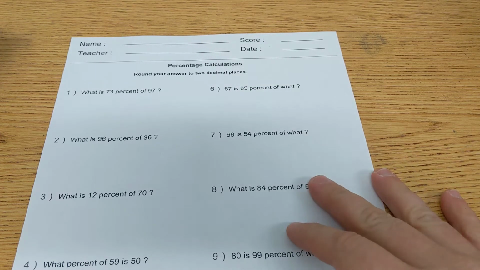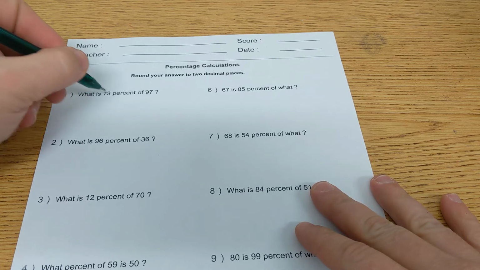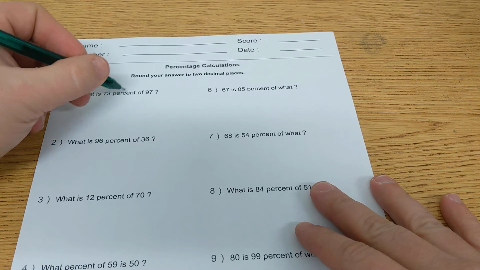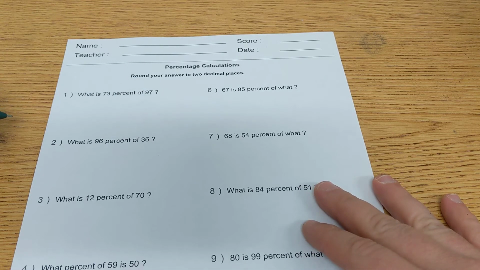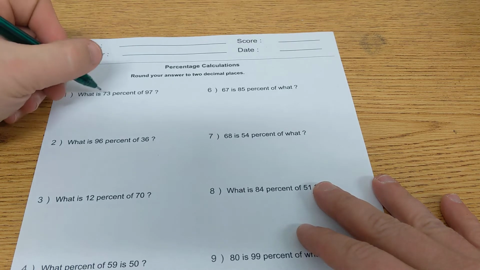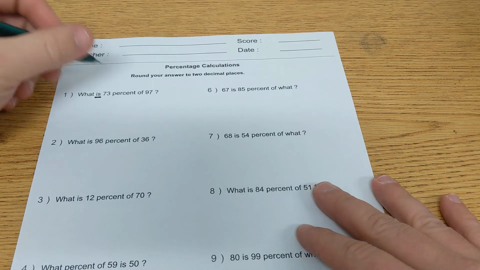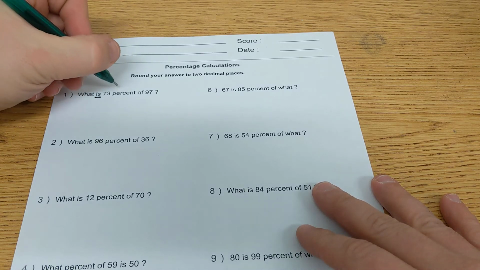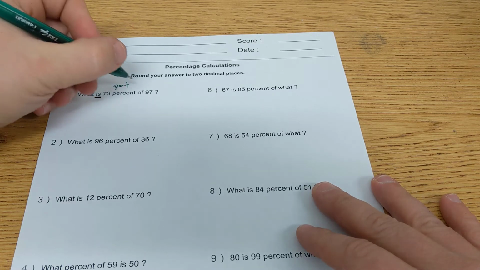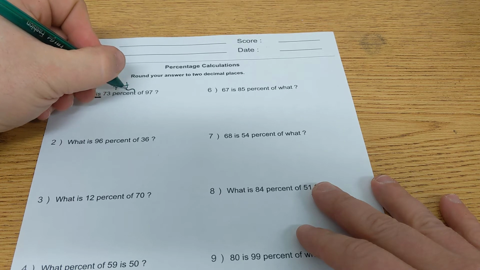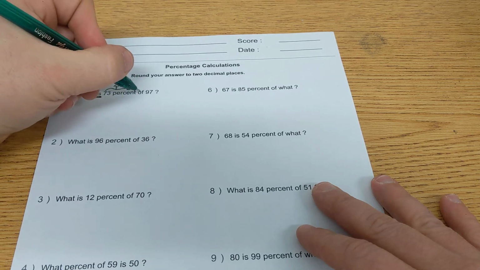Let's look at number 1. What is 73% of 97? Whenever we see the word "is," what follows that is going to be talking about the part. So 73% is the part.